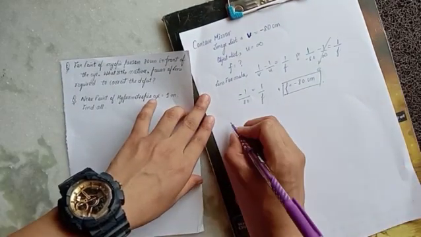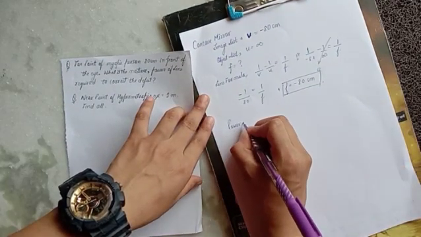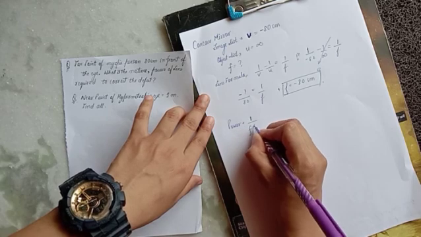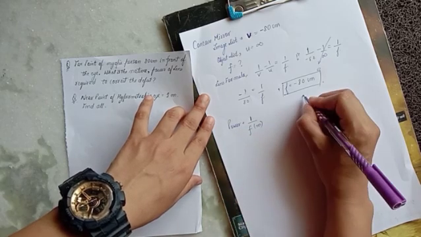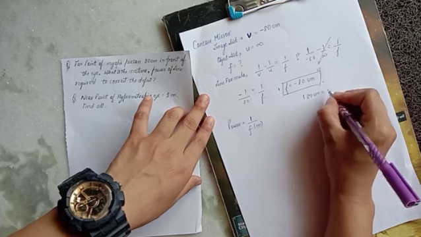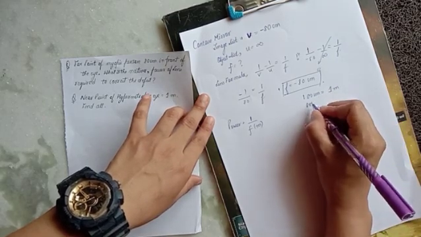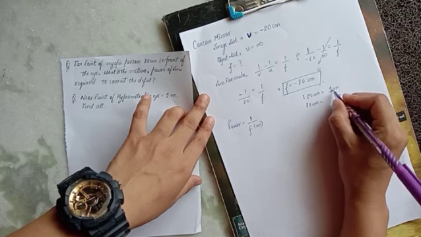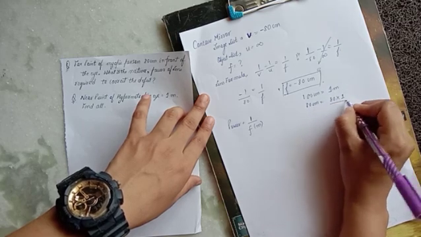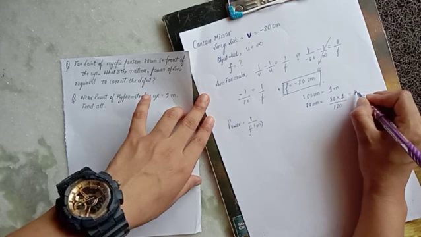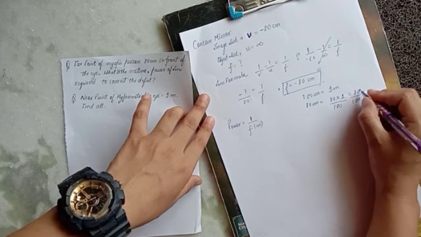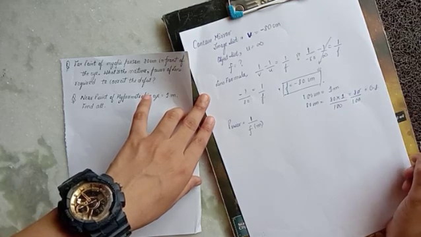Now when I talk about power, power is the inverse of focal length but in meters. Now 100 centimeter equals 1 meter, this we know. So 80 centimeter would be 80 into 1 upon 100, that is 80 by 100, 0.8.